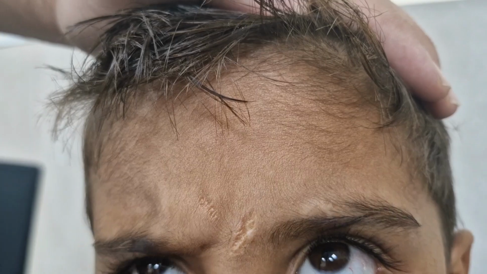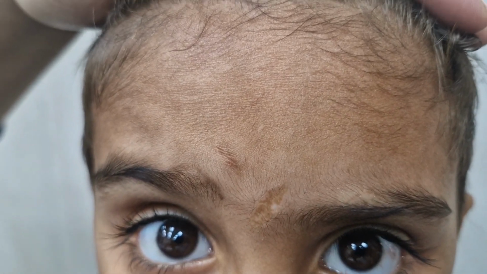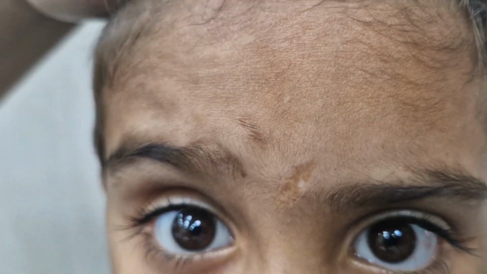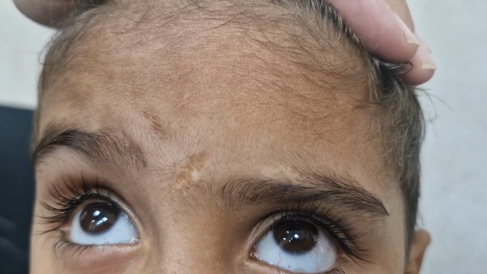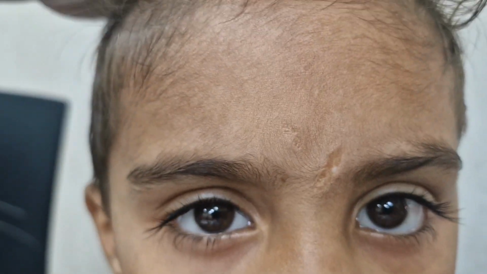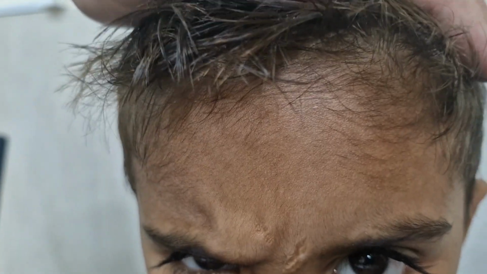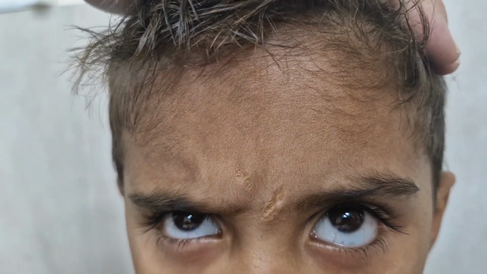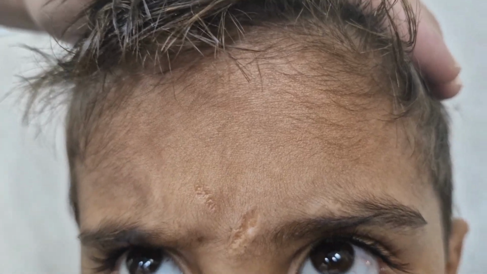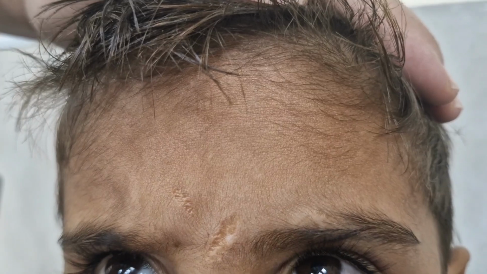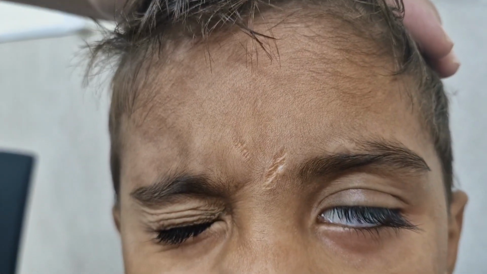For that you have to see two characteristic clinical signs in your patient. First, ask the patient to look towards the ceiling and look for wrinkles on the forehead. If your patient is having wrinkles, it means that the upper half of the face is spared. Second is the Bell's phenomenon. You ask your patient to close his eyes. If the child has difficulty in closing his eyes and his eyeballs turn upward, which we call Bell's phenomenon, that means that the upper part of the face is also affected.